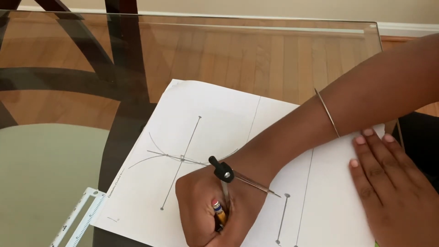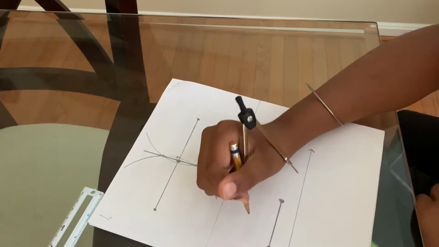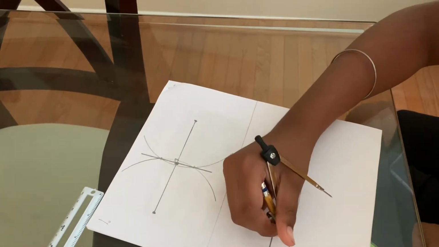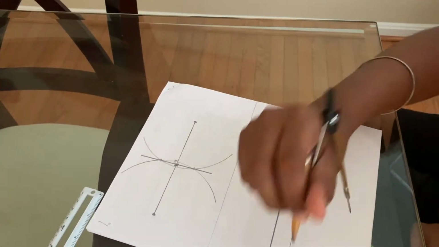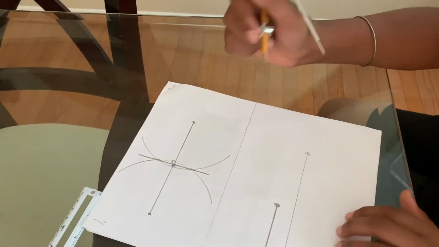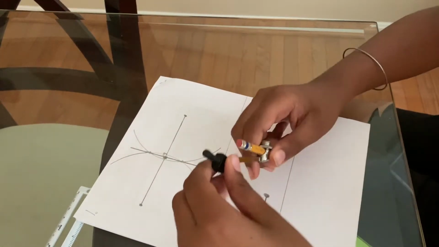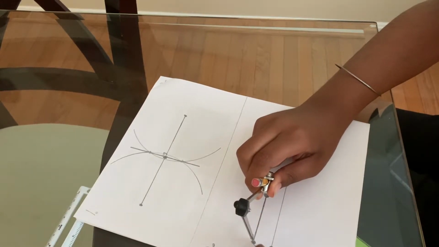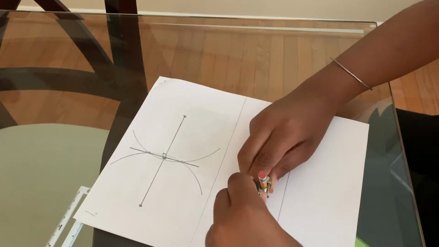So the next thing we are going to do is construct a line segment that is congruent to a given line segment. If you're not already given a ray that extends longer than your given line segment, then you might want to sketch one. But in my case, I already have a ray. So the first thing we are going to do is put one point of the compass on one end point, and the other point on the other end point.